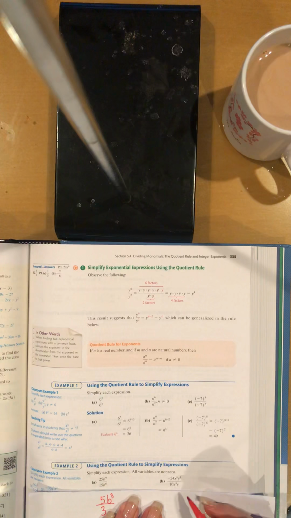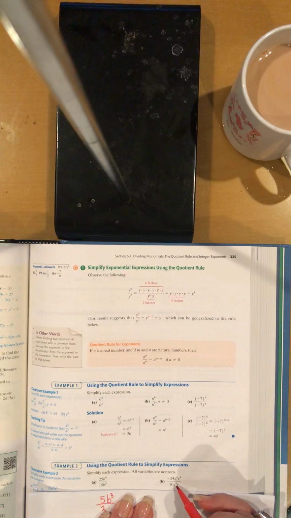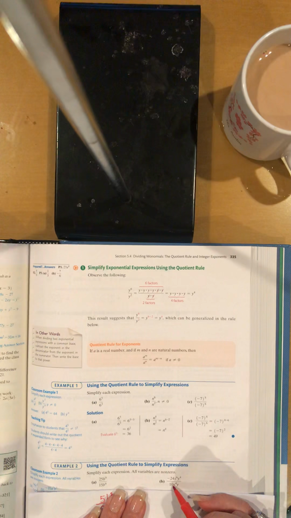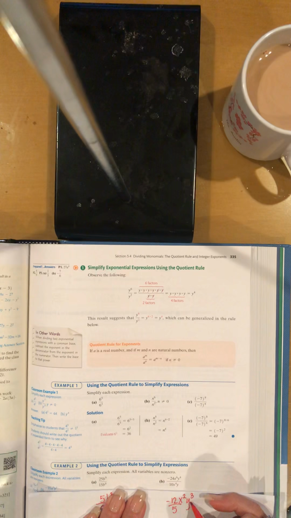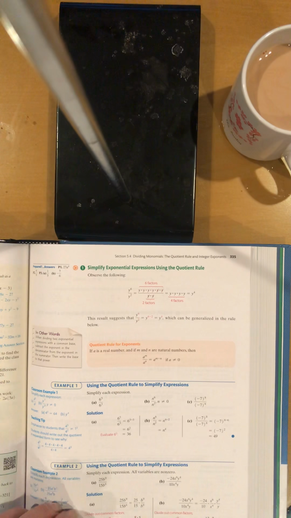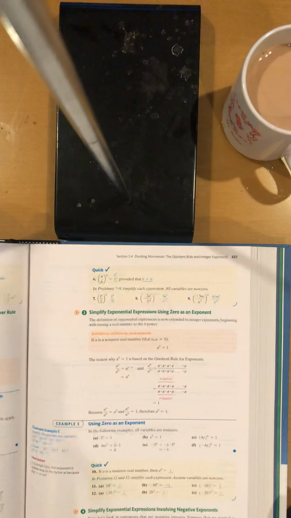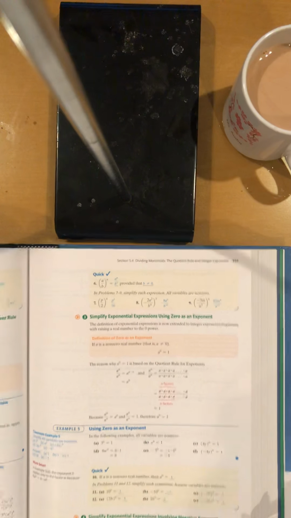For letter B, I would reduce these by 2, the 24 and the 10. 2 goes into 24 12 times, but don't forget it's -12. And 2 goes into 10 5 times. And as far as the x goes, you have 2 x's on top, and 3 y's on top, because it's 4 minus 1 and also 6 minus 4. They're both on the top. In a minute, you're going to see what happens when you have some left in the denominator.